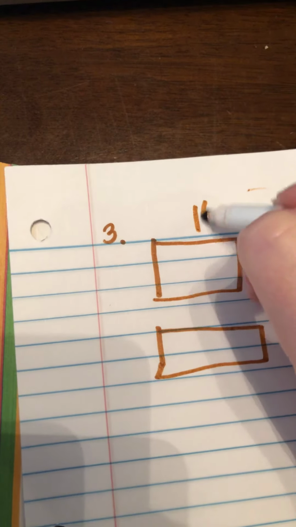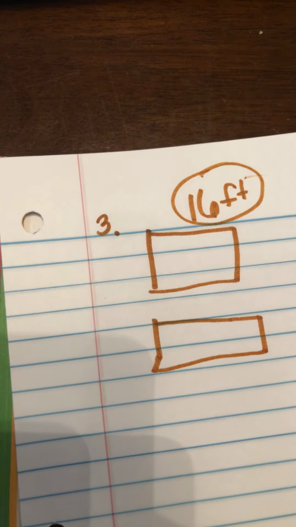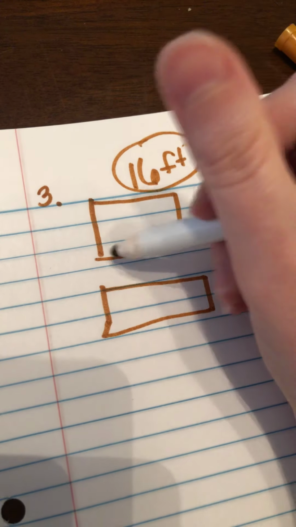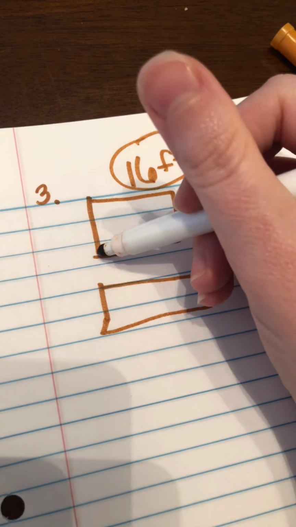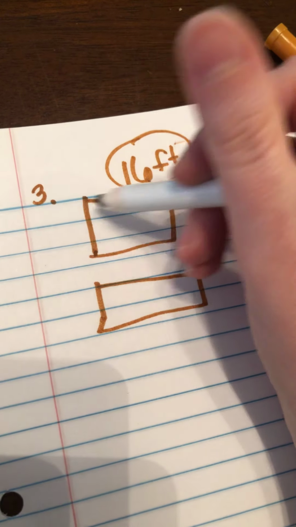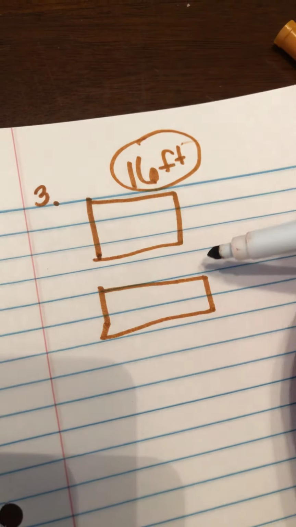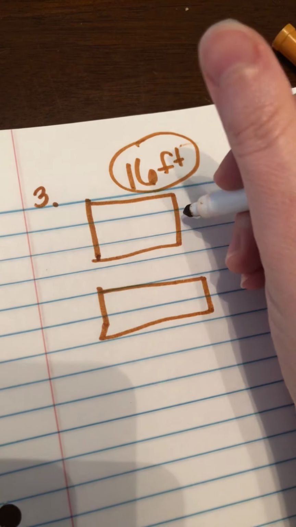And we want 16 feet as our perimeter. Okay? So half of 16 is 8. So my 2 sides on my L have to equal 8, because if these two sides equal 8 and these two sides equal 8, then it's the 16 in the perimeter, because perimeter is all the way around. Okay, so I need it to be 8.